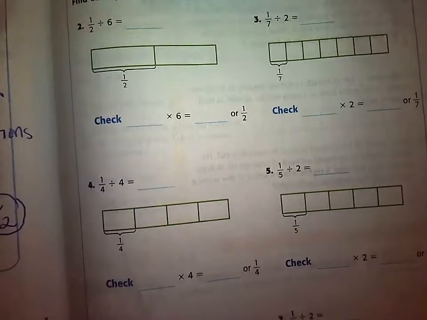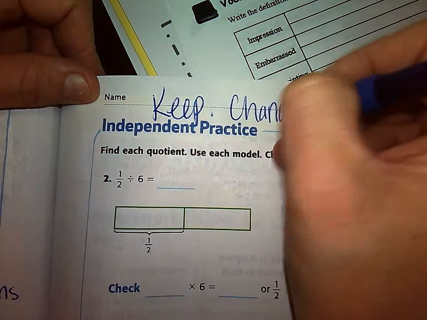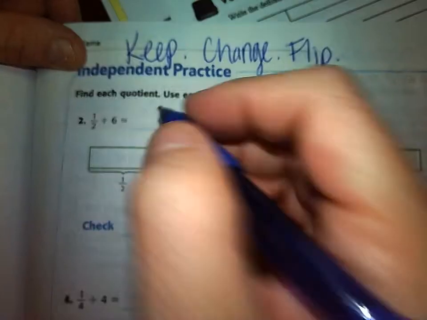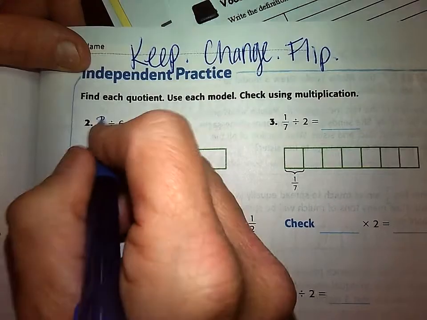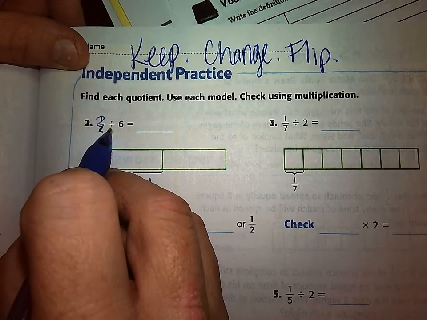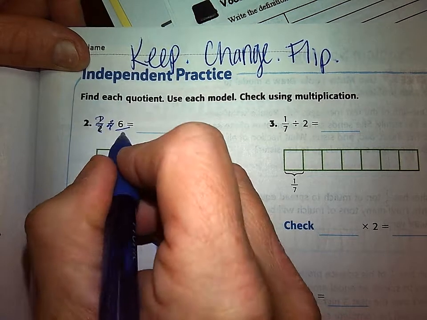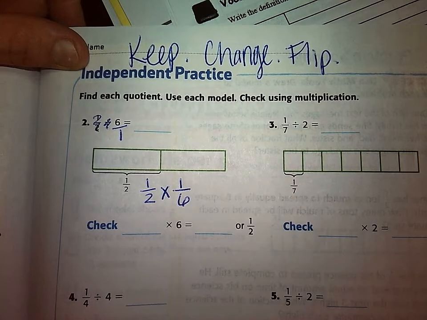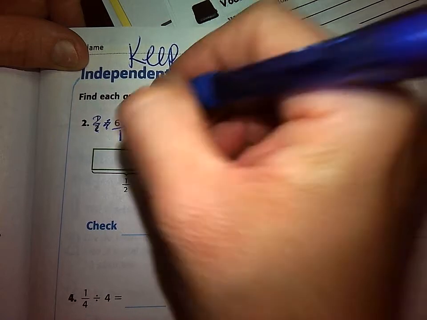So give yourself some time to figure this out. I want you to write at the top of your page, keep, change, flip. Keep, change, flip. So we keep the first thing, 1/2. Where should I write it? Let's do it right here. We change the second part. So division turns to multiplication. We flip the last one. Now we have to remember that's how it is as a fraction, 6 over 1. So it becomes 1 over 6. Now I multiply. 1 times 1 is 1. 2 times 6 is 12. My answer is 1/12.